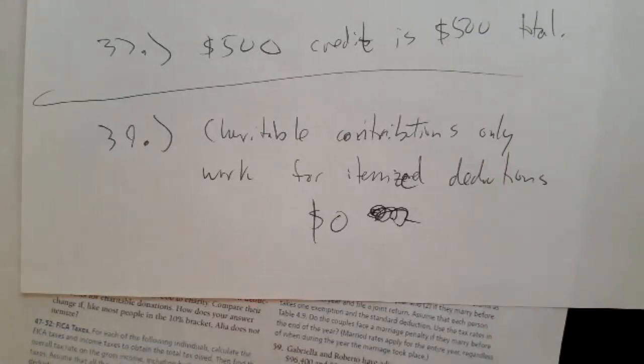What do we got? Three more problems left? I'm pretty sure this is one of the longest assignments they've given you. It's got quite a few of them.